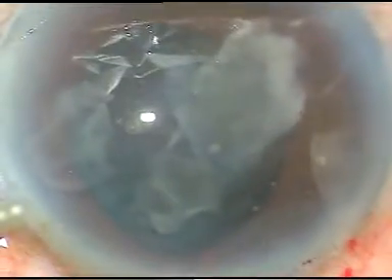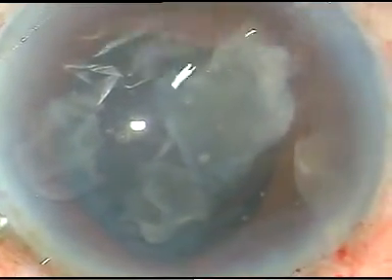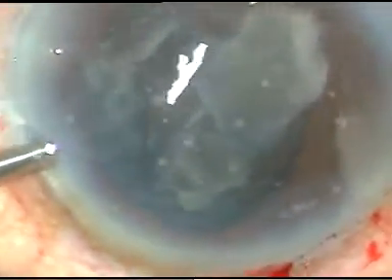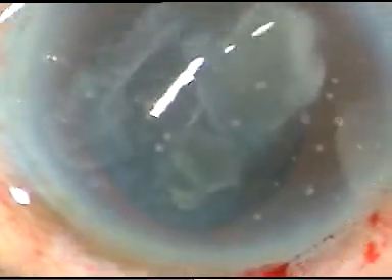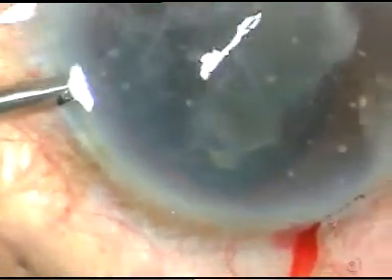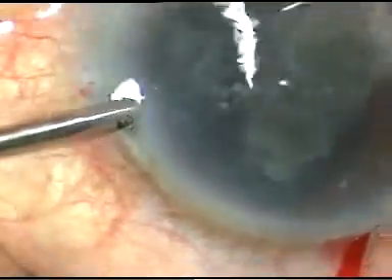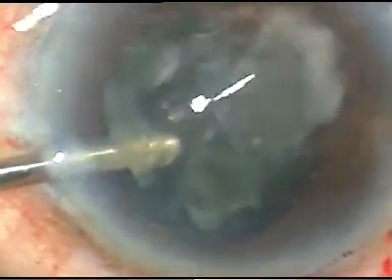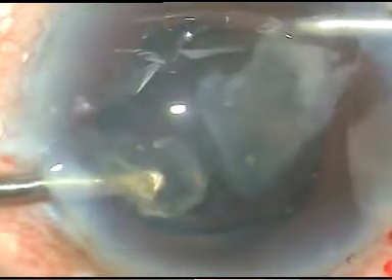Now here it is. The cutter is entering into the anterior chamber through the left side port, and the irrigation is through the right side port, and I am about to start removing this epinuclear material.